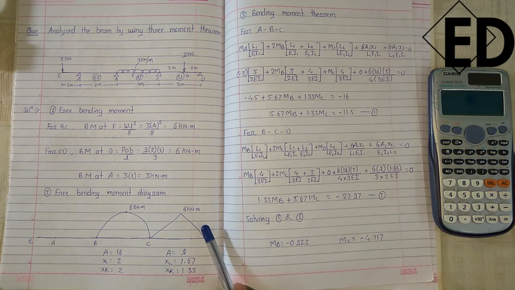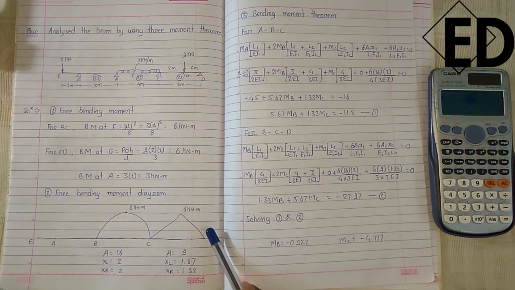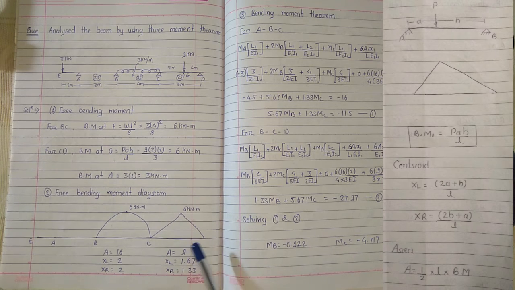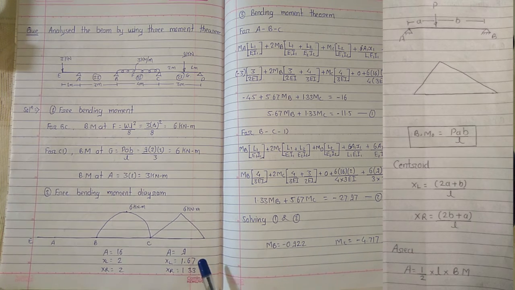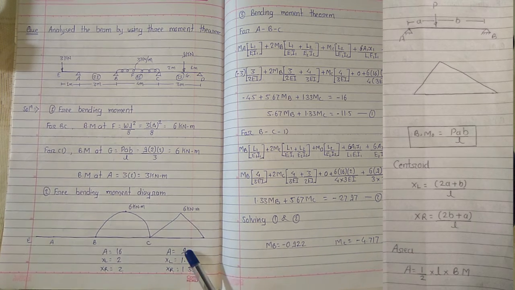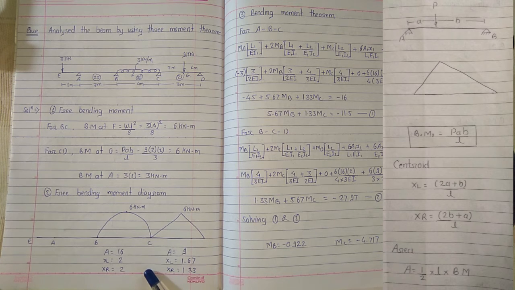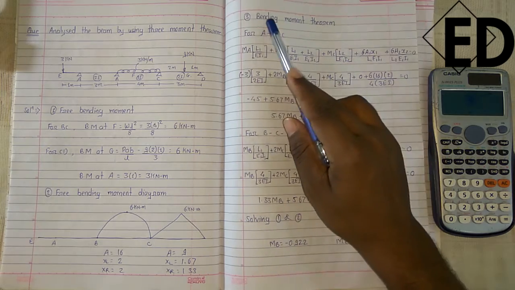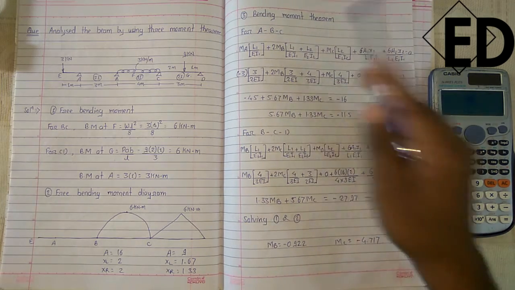The bending moment diagram of point load is half into base into height. So by putting all the values, we get 9, and XL is the centroid of this triangle from C, and XR is the centroid of this triangle from D. The third step was the three moment theorem.